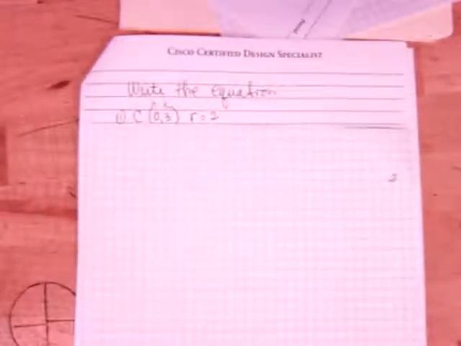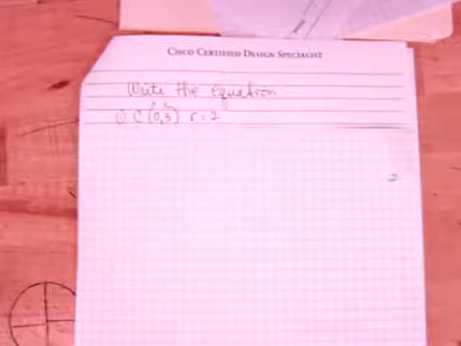Okay, writing the equation for a circle given certain information. I'm giving you the information that the circle is centered at 0, 3, and its radius is 2. So what do you think the equation is going to look like?